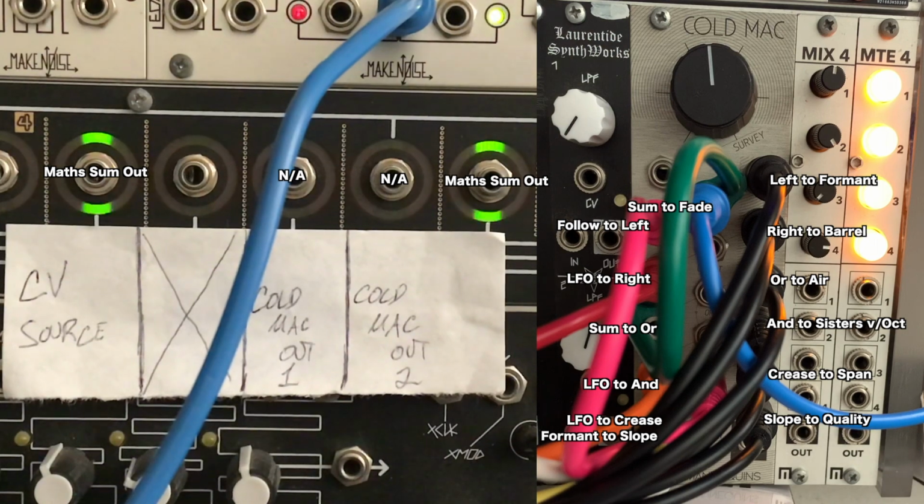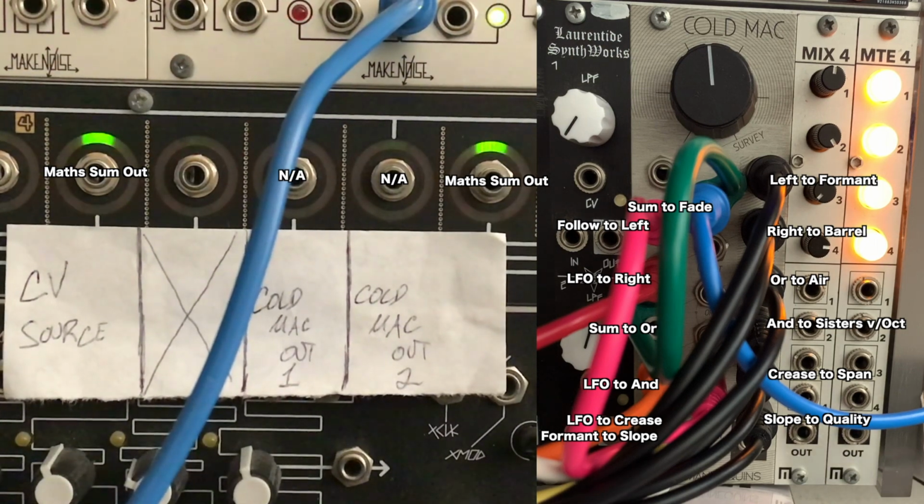Now let's do the survey knob shimmy. Please note that we are not utilizing the Mac output as it only passes audio. Thus, all sounds are coming out of sisters.